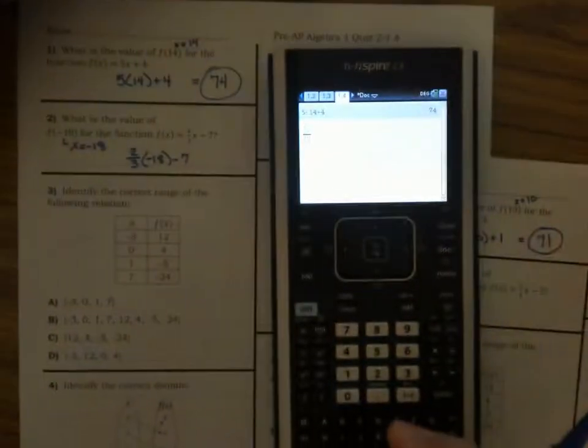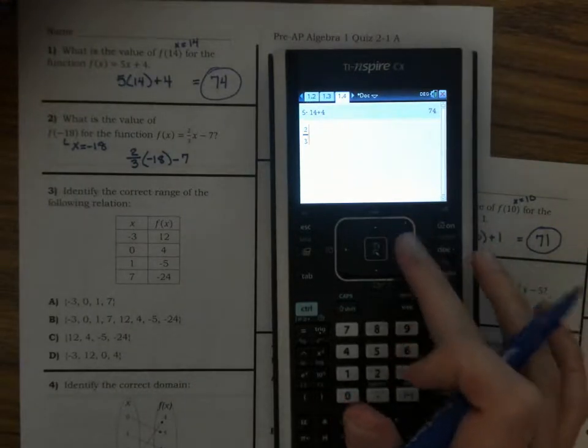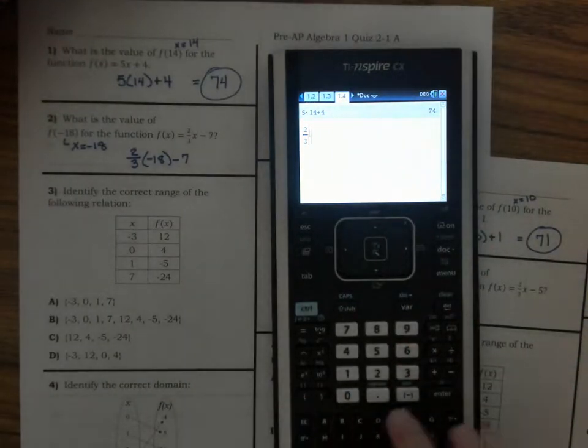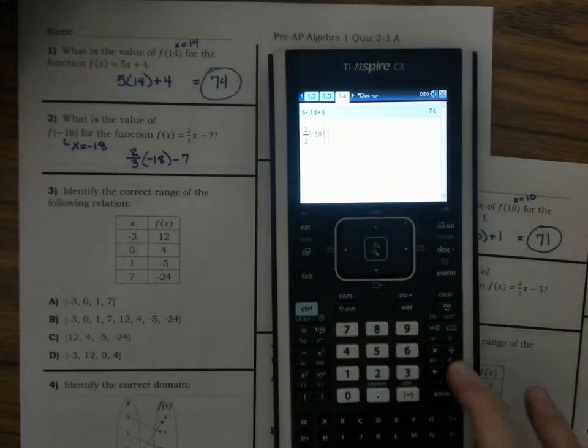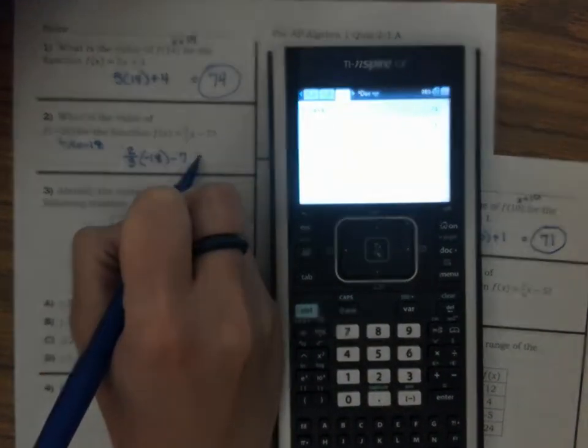Sorry, that's not looking very nice, is it? So I have 2/3, scroll out of the fraction, times negative 18 minus 7, and I get negative 19.